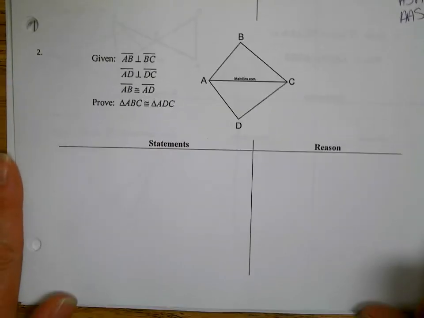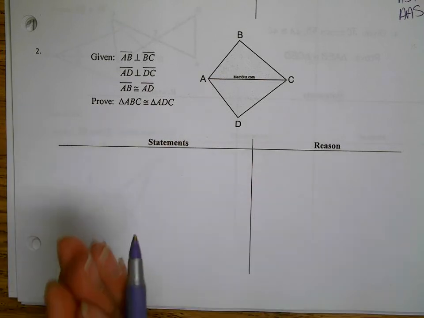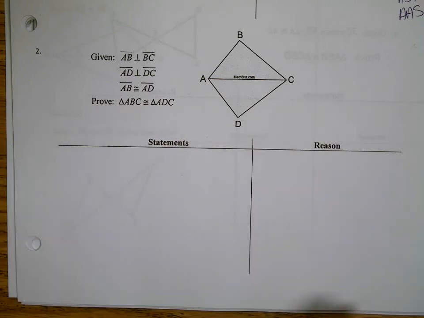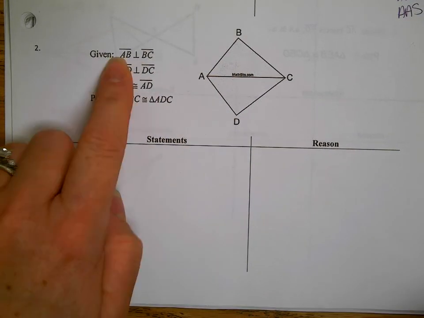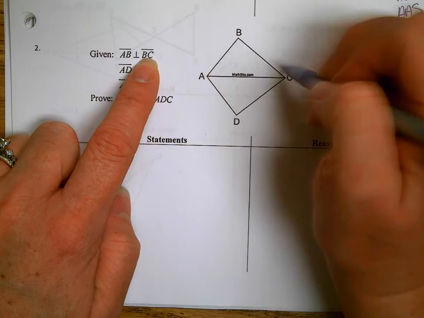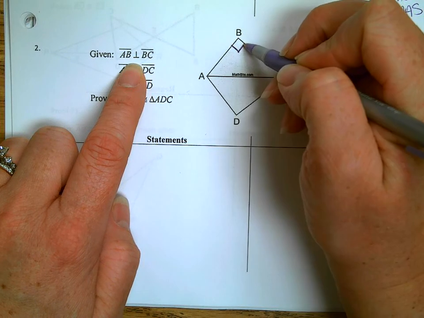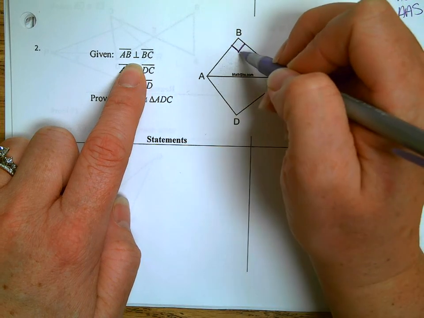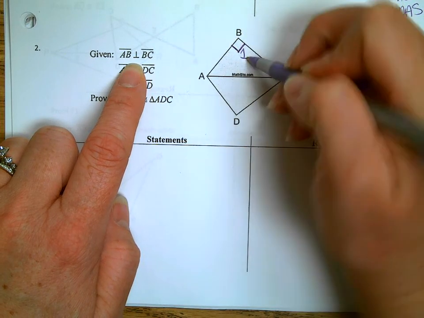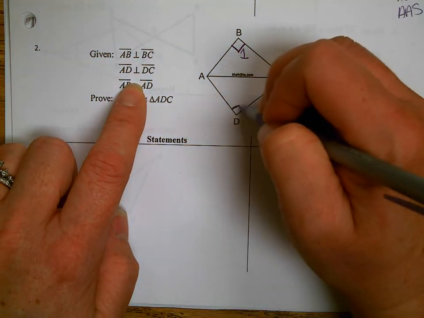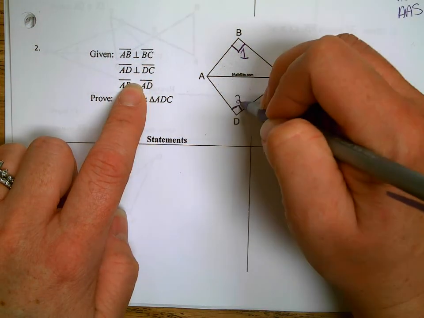The second proof, okay, I'm going to mark up with you, kind of highlight, and then let you fill in the rest of the proof. All right. So AB is perpendicular to BC. AB and BC are perpendicular. So that's going to give me a right angle. 1 right angle. I'm going to put a 1 there. AD is perpendicular to DC. That gives us another right angle here. Let's put a 2 there.